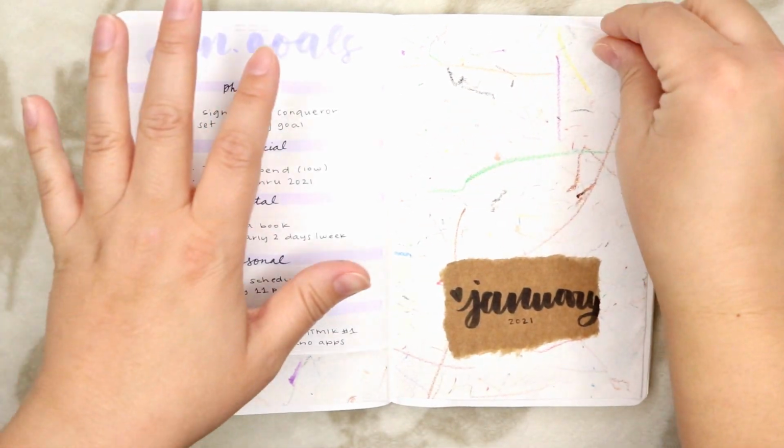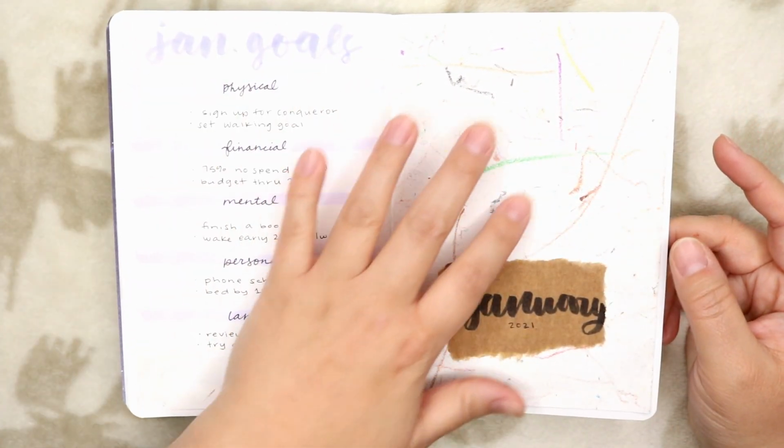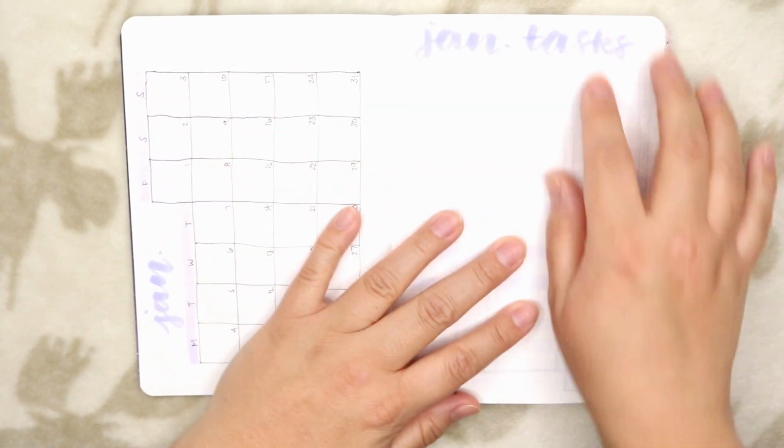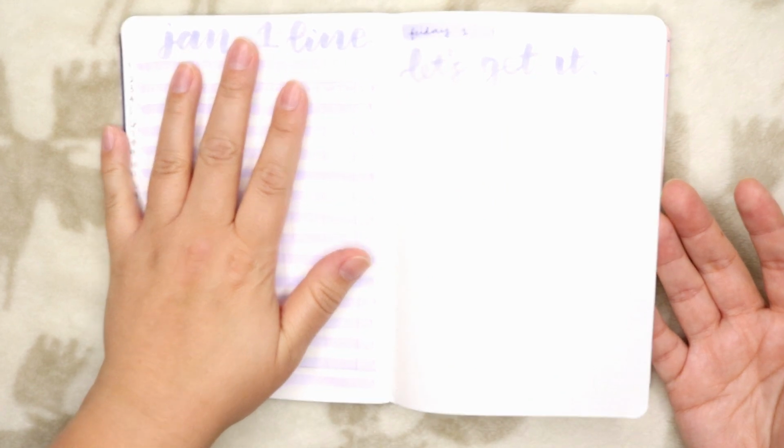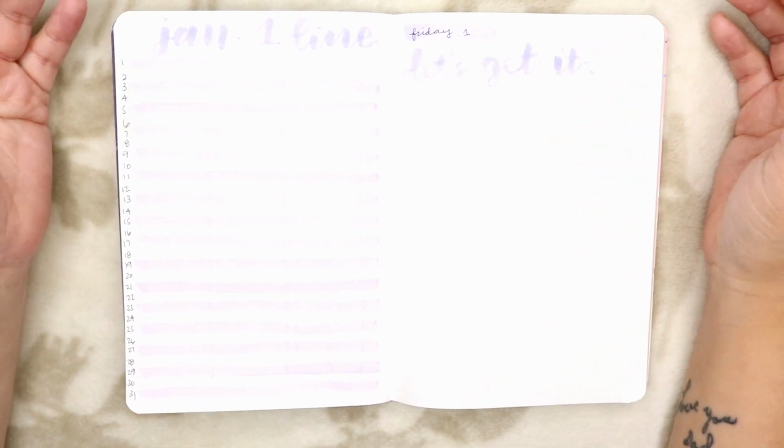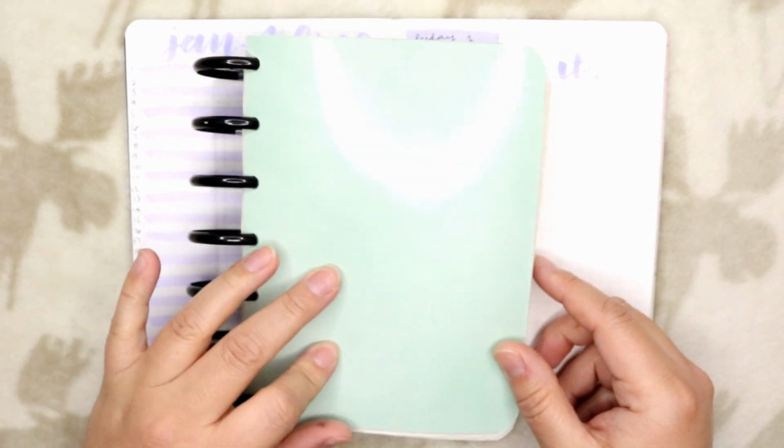And I tend to put any of these pages, so I'll put the goals, the cover, the month, the tasks, the habits, and the one line a day, and then that's where I'll stop until I need to go again. But that's what I'm planning on doing. So it's kind of hard because I can't really do any plan with me's anymore because I don't set up a whole week. And I am really, really trying to get through the stickers in this thing.